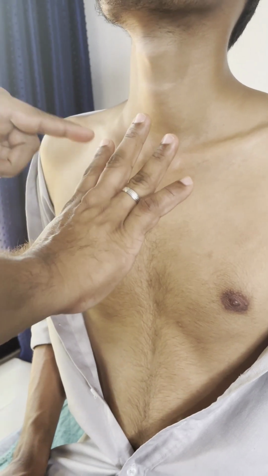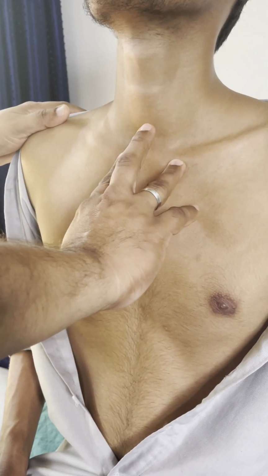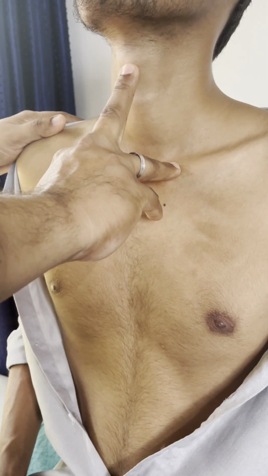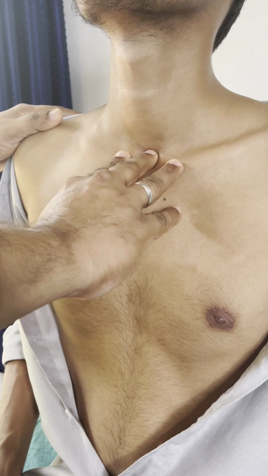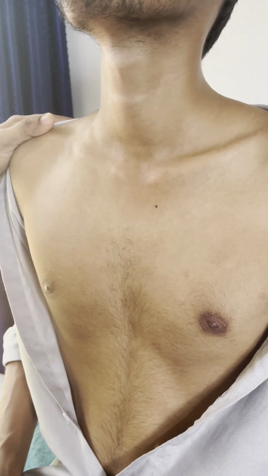I use these two fingers or keep these fingers here on these prominences, then middle finger over the cartilage, palpate downwards up to the suprasternal notch. Okay, this is the palpation of trachea.